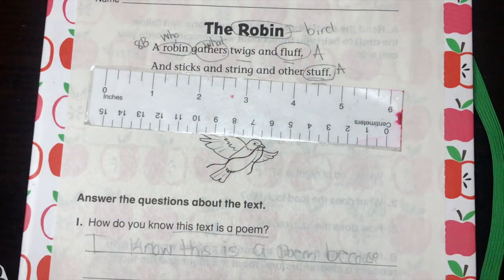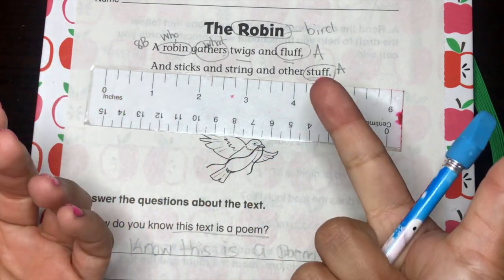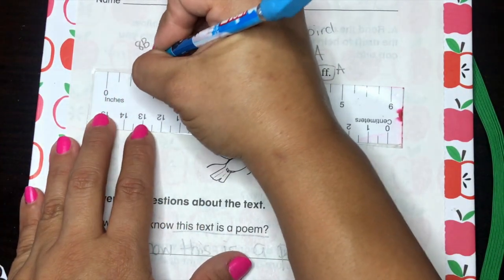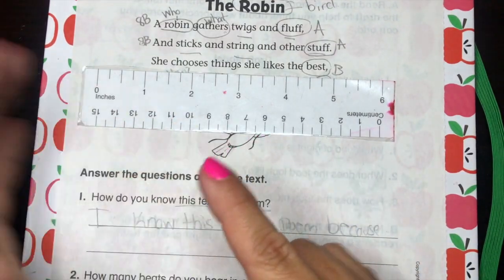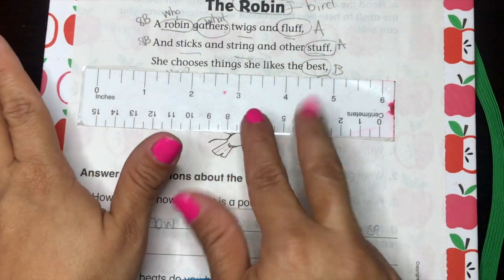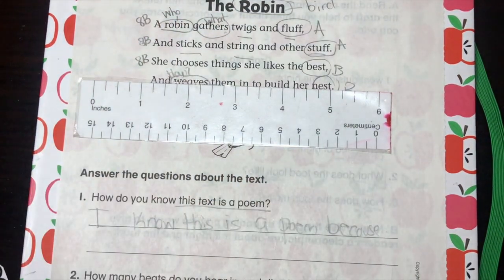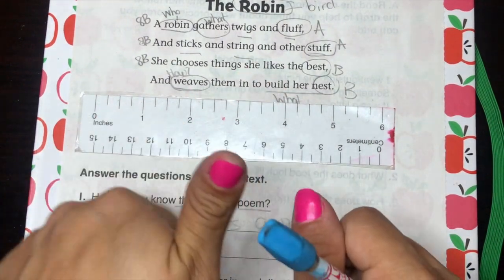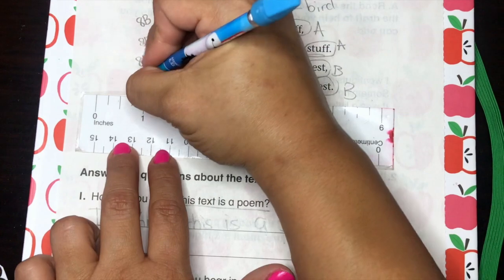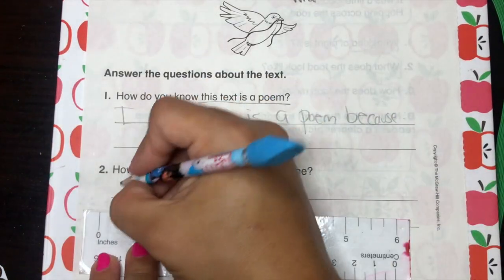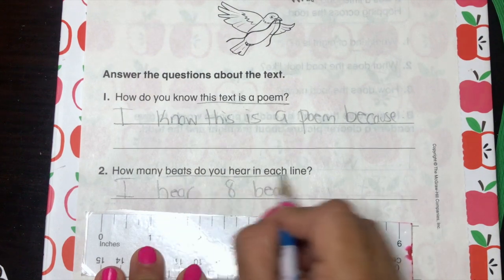Let's see the next one. And sticks and string and other stuff. That's 8 as well. She chooses things she likes the best. How many is that? 8. And if you notice, they're probably all going to be 8. And weaves them in to build her nest. Yes, 8 as well. So how many beats do you hear in each line? I hear 8 beats in each line.